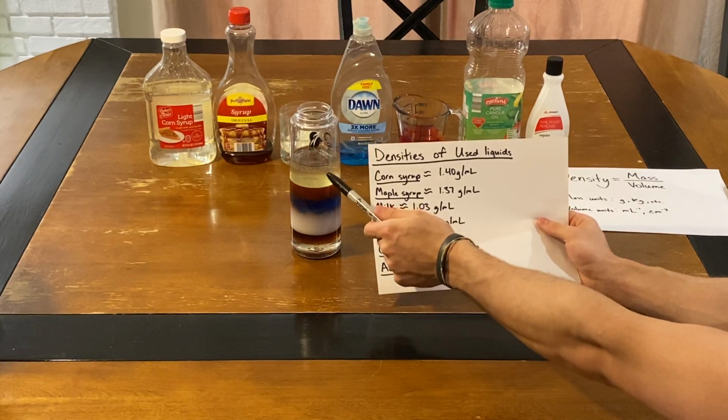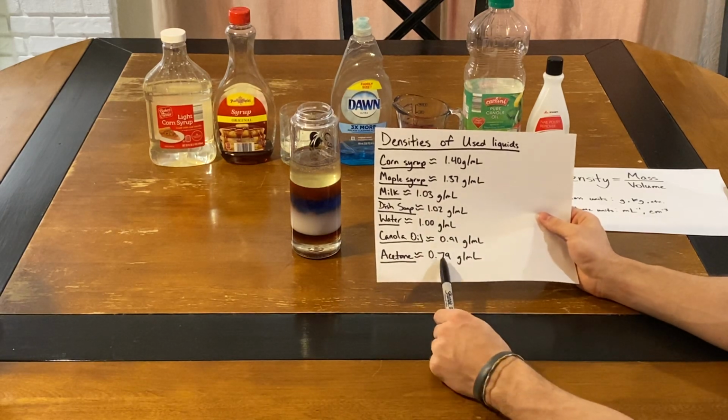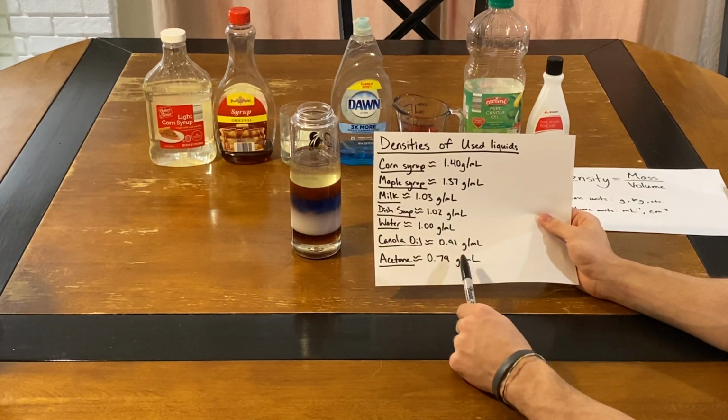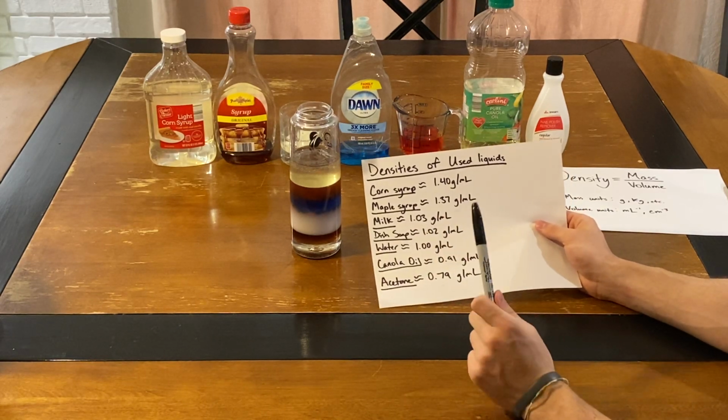And then the top layer, which like I said, I wish I would have dyed a color so you could see it better, is acetone, and it has a density of 0.79 grams per milliliter. And it is sitting on the very top because it has the lowest density, okay?